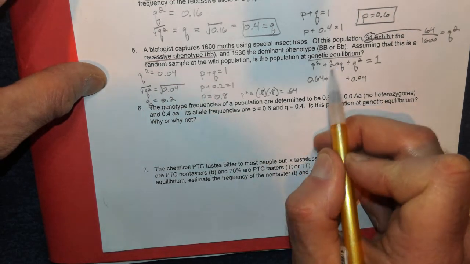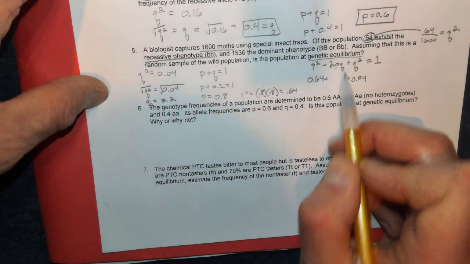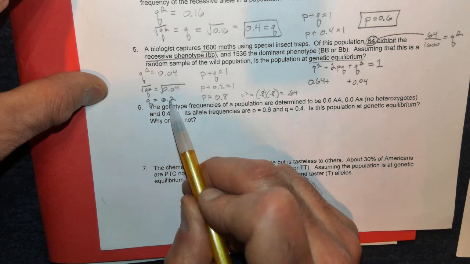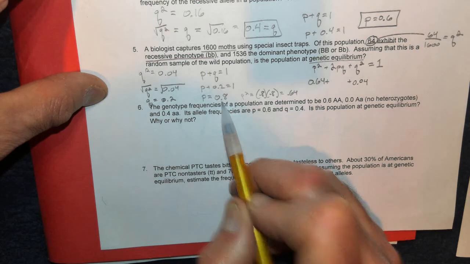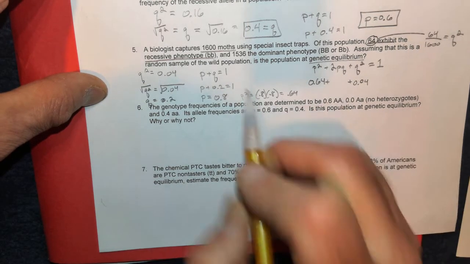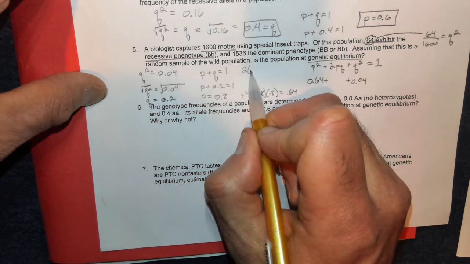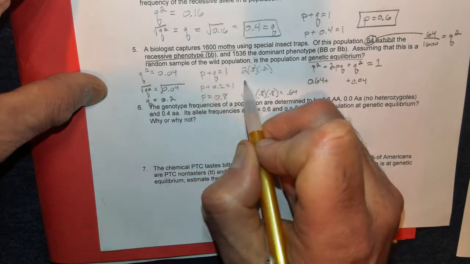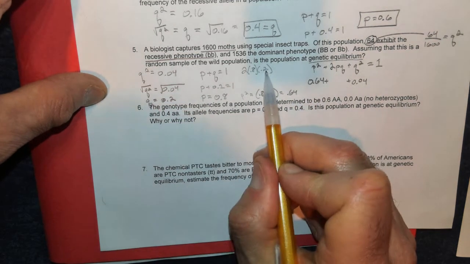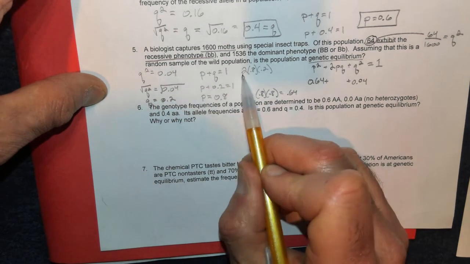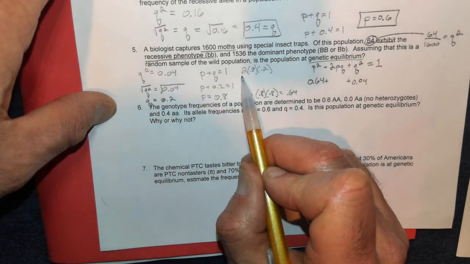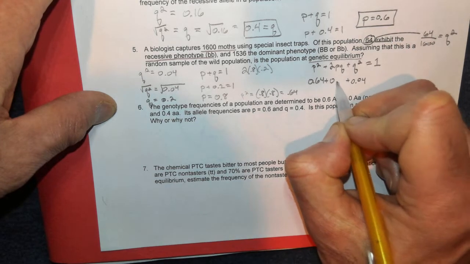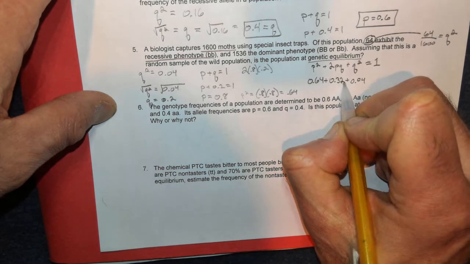I don't know what that is. I have to solve that. How do I solve that? I just plug in this number and this number. 0.2 times 0.8 times 2. So 2 times 0.8 times 0.2 should be, well, 8 times 2 is 16. 16 times 2 is 32. And so what we're doing is we're putting a decimal place in front of that. That should be 0.32.